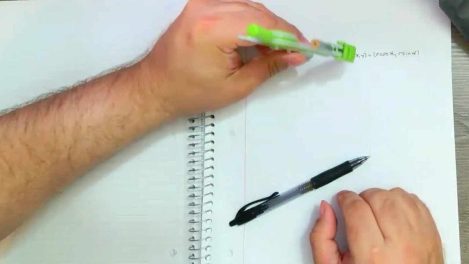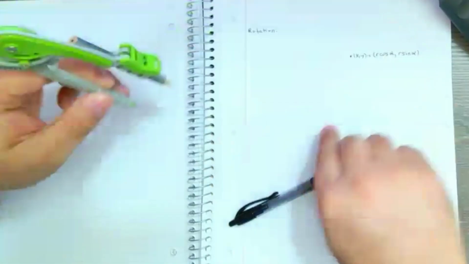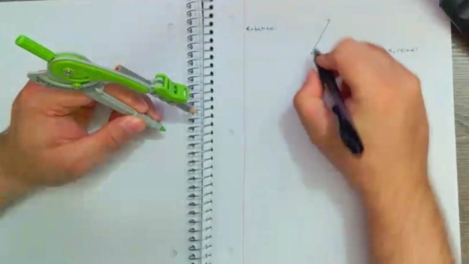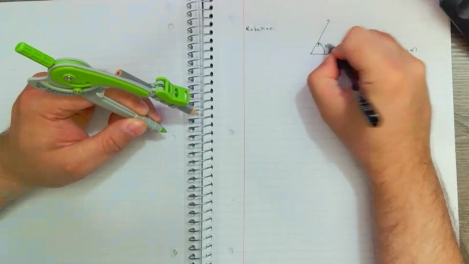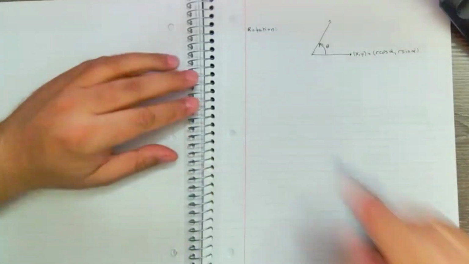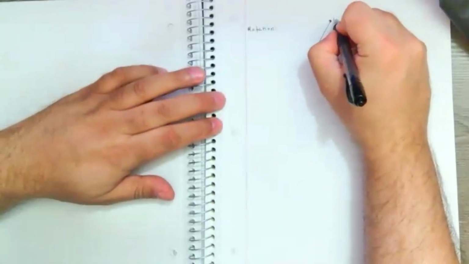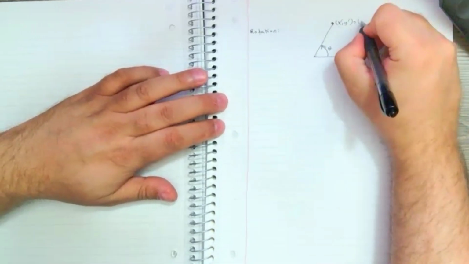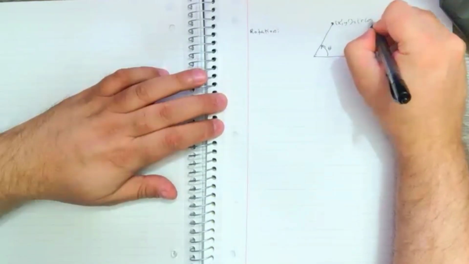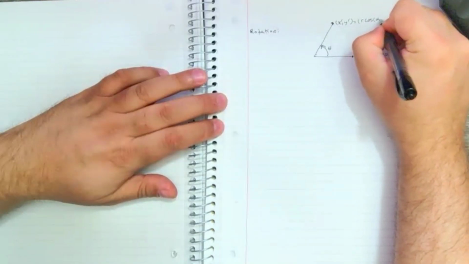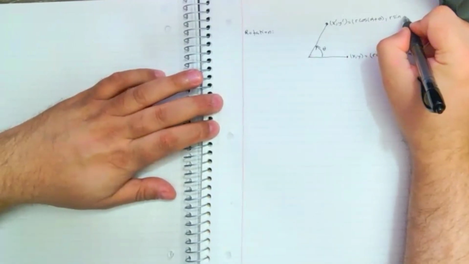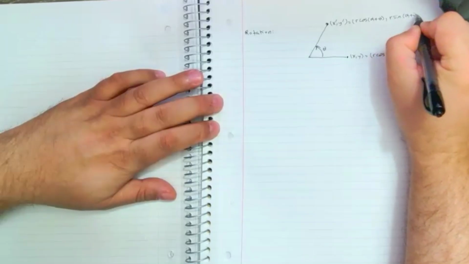And if we rotate this point through some angle theta, then the new point, x prime, y prime, is given in polar coordinates as r times the cosine of the angle sum, alpha plus theta, and r times sine of the angle sum, alpha plus theta.